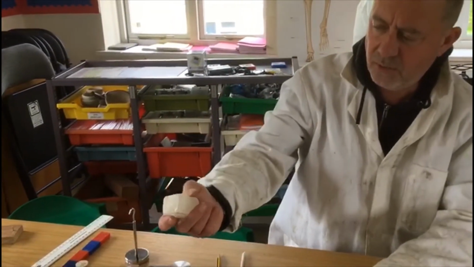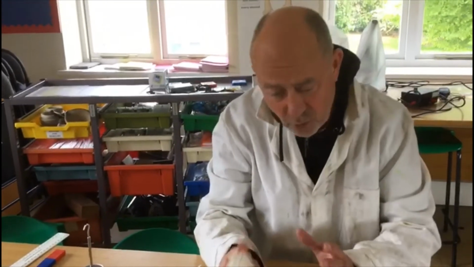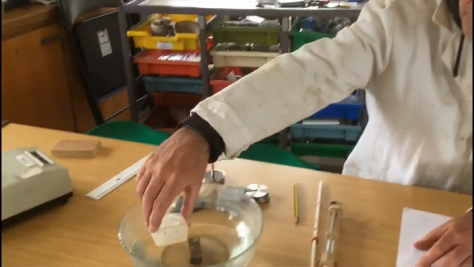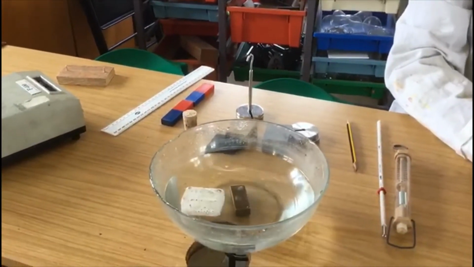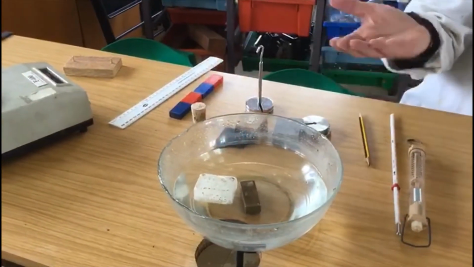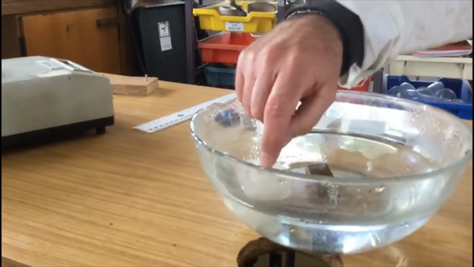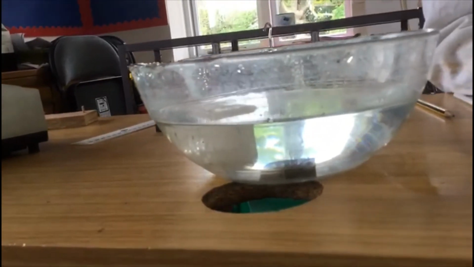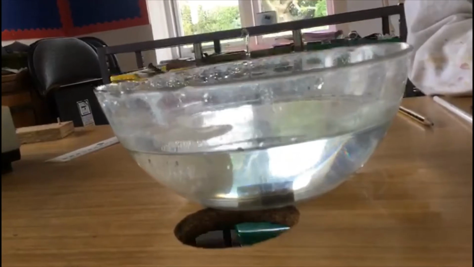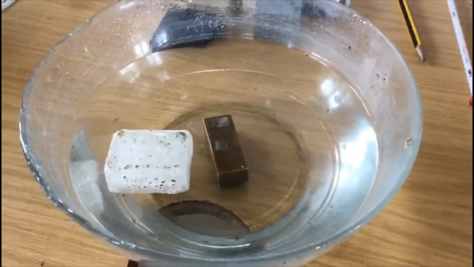This is a block of wax. Do you think the down force will be stronger, the up thrust force will be stronger, or do you think it will balance? Let's have a look. That's slightly more of a down force than there is an up force, because it's more or less below the surface. Look, can you see that wax there? So I would say that isn't really balanced. It's floating, but eventually I think probably we could be looking at that sinking.